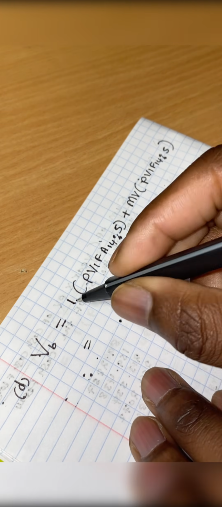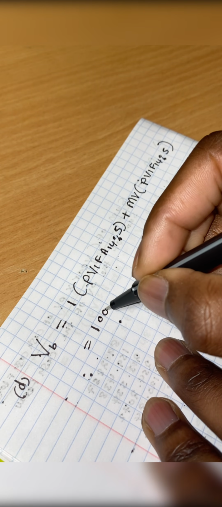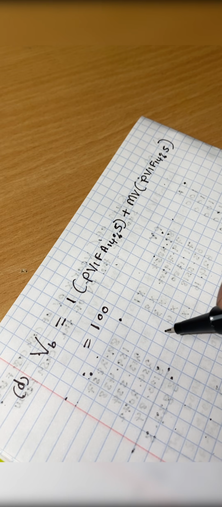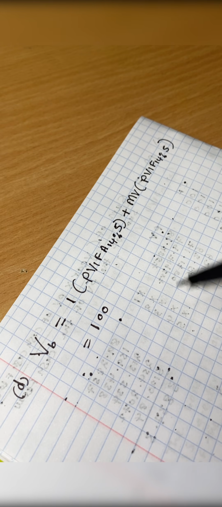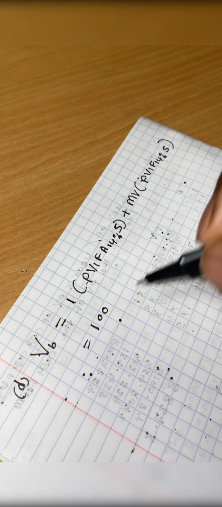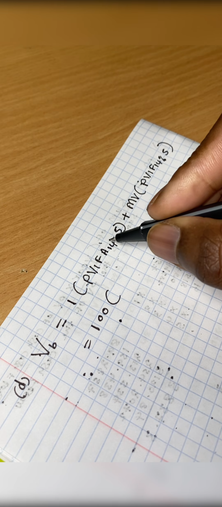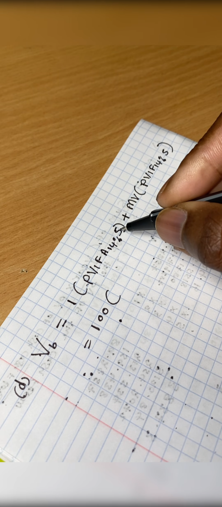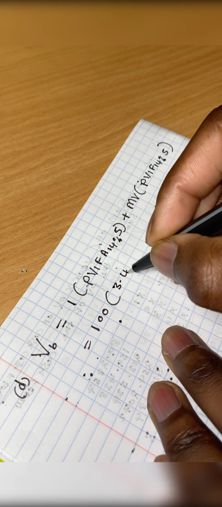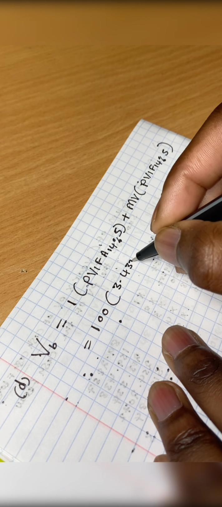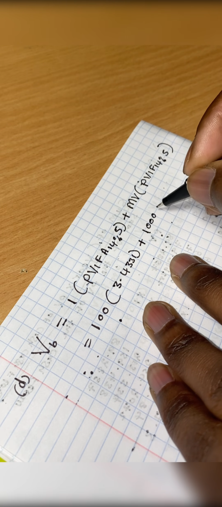What's our coupon payment? It is always constant because the coupon rate is 10%, calculated on the par value. So 10% of 1000 is 100 kwacha. For the present value interest factor of the annuity, we look on our table for 14% in period 5, and I'm finding 3.4331, then plus our maturity value of 1000.